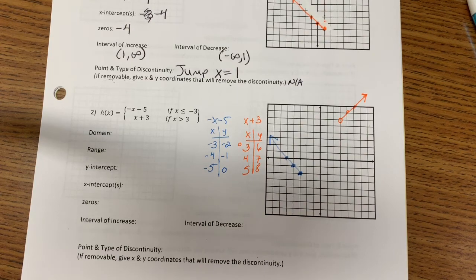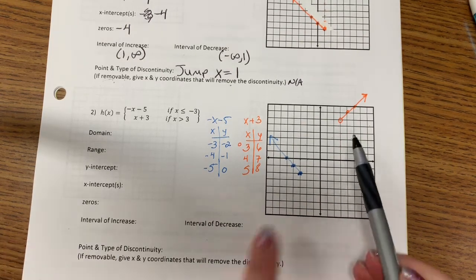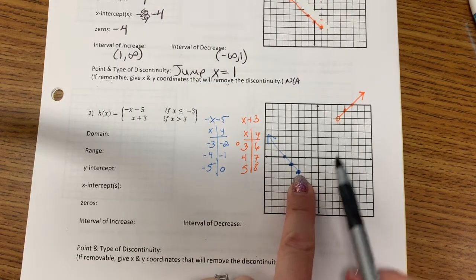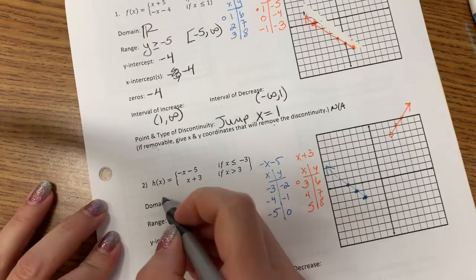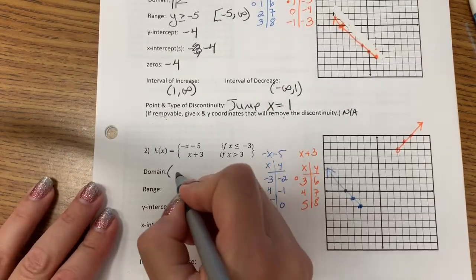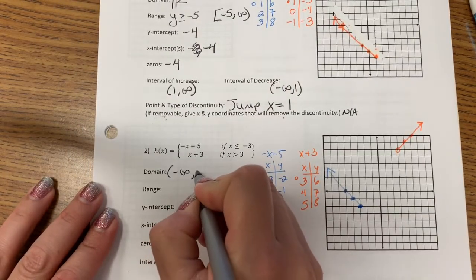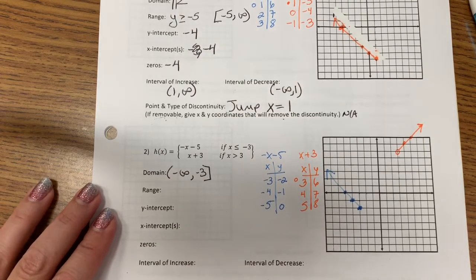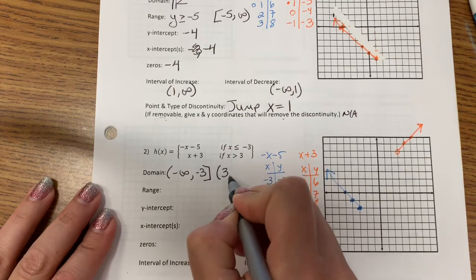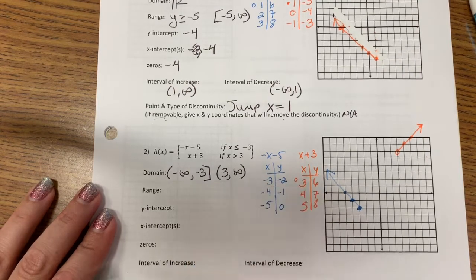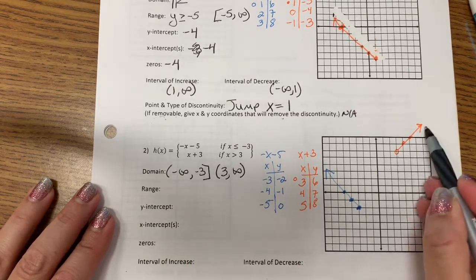Okay, the domain. This one has an interesting domain because there's a gap between these values. There is no x that exists between -3 and 3. So we're going to say the domain goes from -infinity to -3, including that -3. And then starting at 3 but not equal to infinity for this piece.